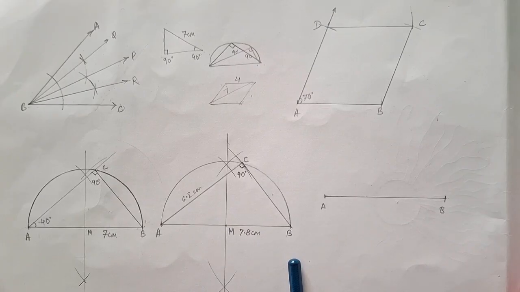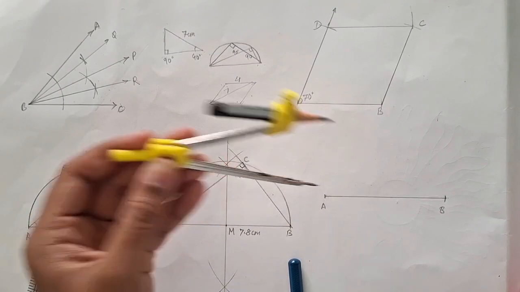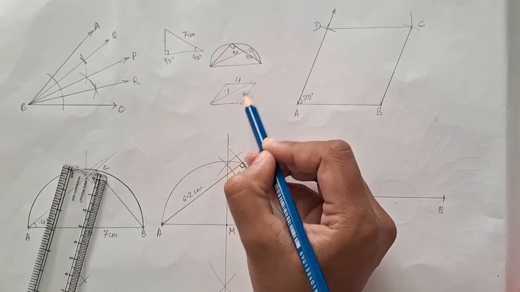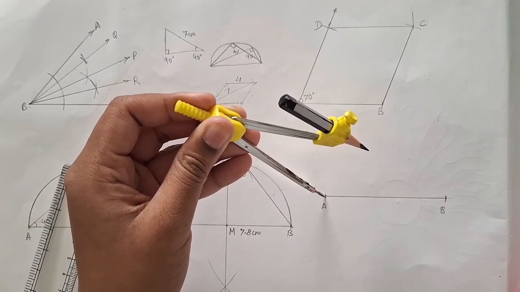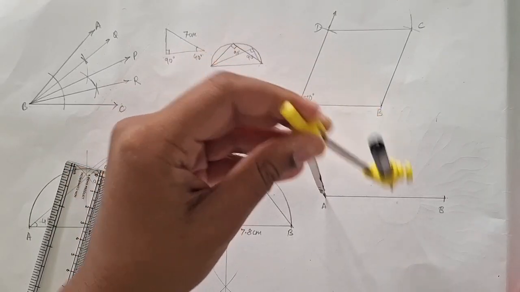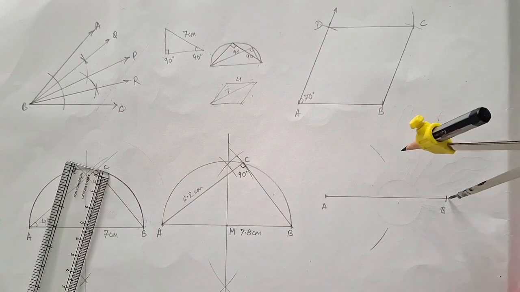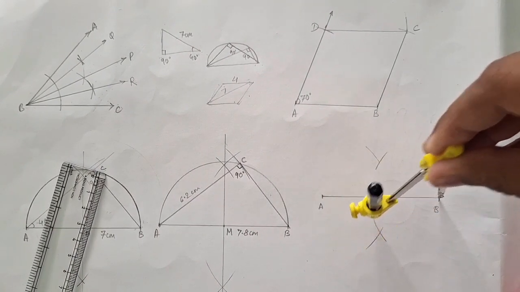And just like we had drawn equilateral triangles in the syllabus of elementary grade exam, I will consider this as one triangle and this as another triangle. So taking the radius as 4 centimeter from point A, I will draw arcs above and below line AB, and from point B I will draw arcs cutting the previous arcs.